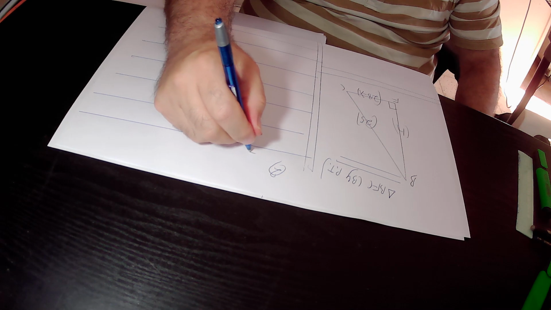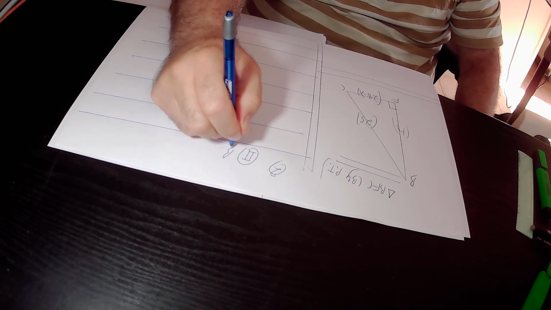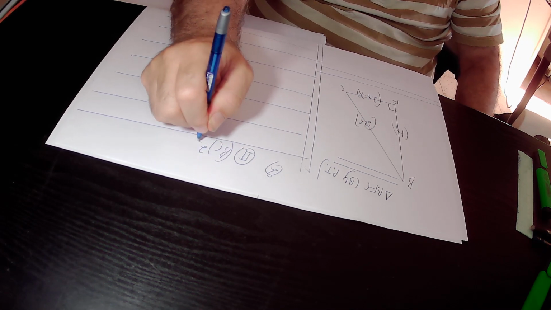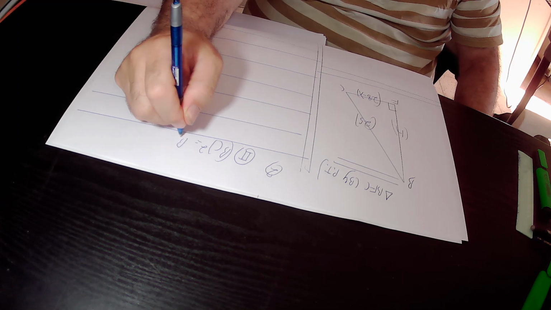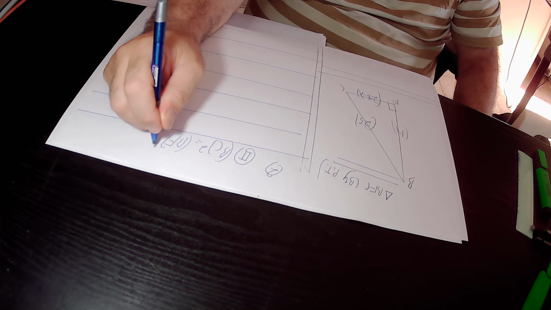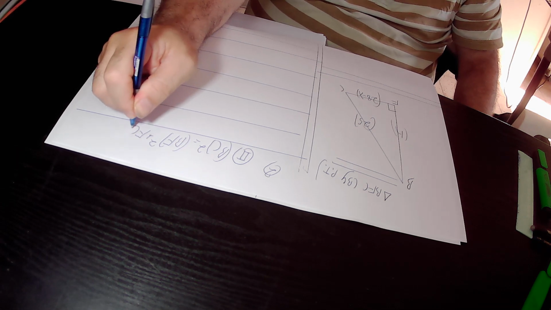BC squared, this will be equation 2, BC squared is equal to BF squared plus FC squared.